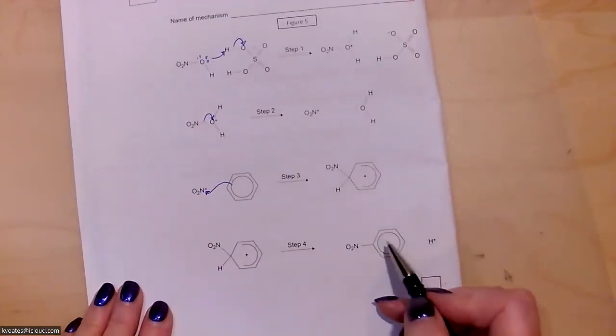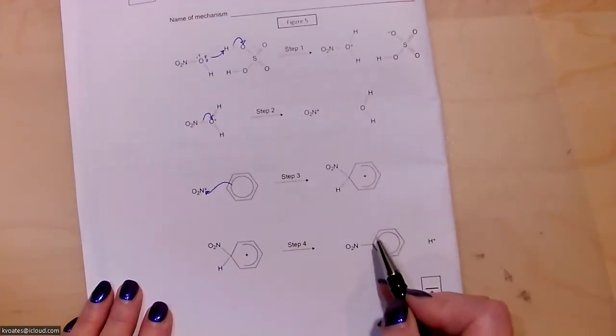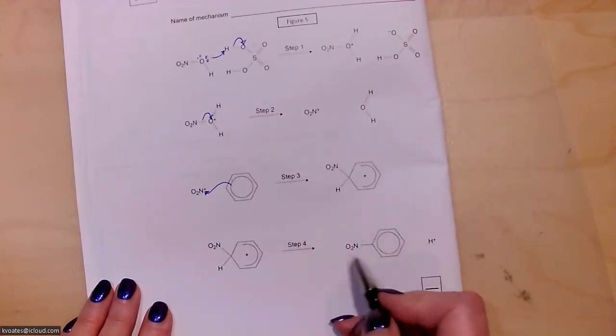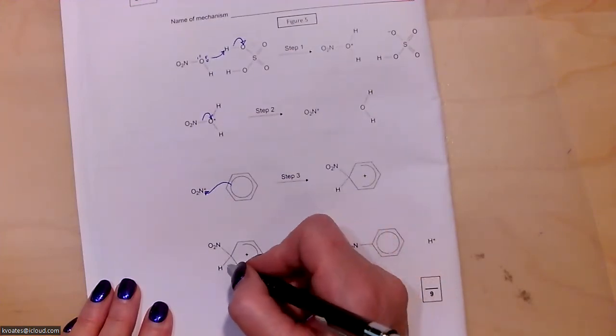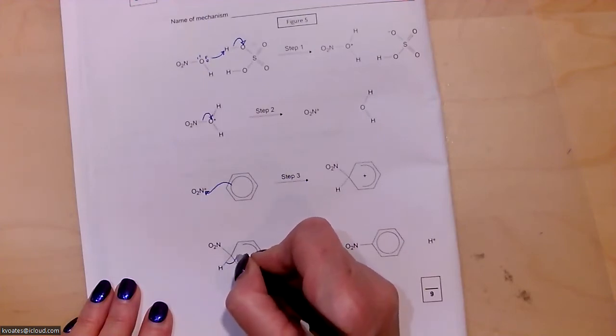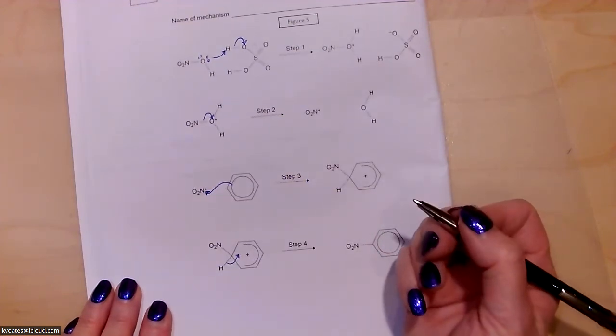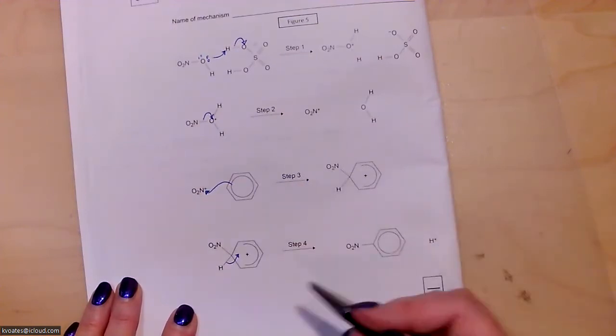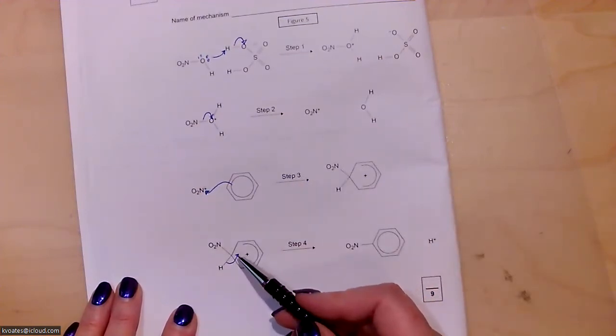So step 4, we can see we've reformed this benzene system here, these pi bonds, and we've lost the hydrogen. So this hydrogen's lost, so that will have lost, okay, that electron back to this system. Now, I've been very careful where I've put that arrowhead.